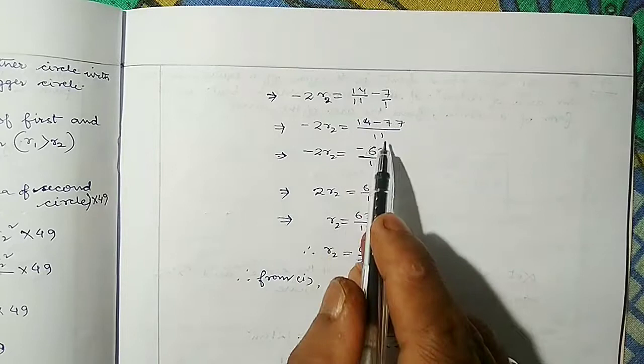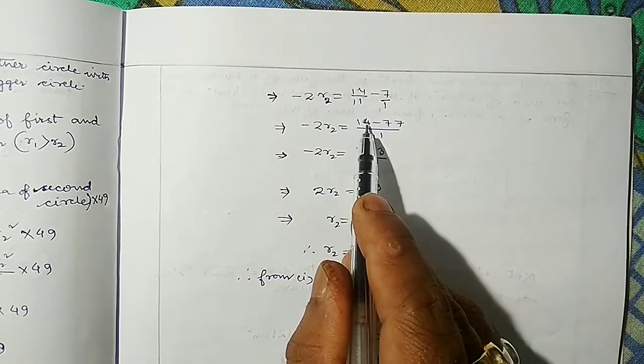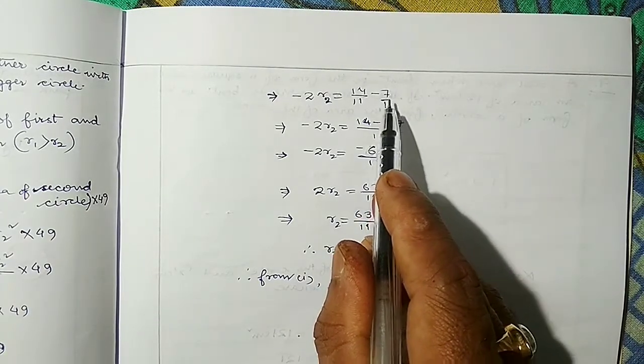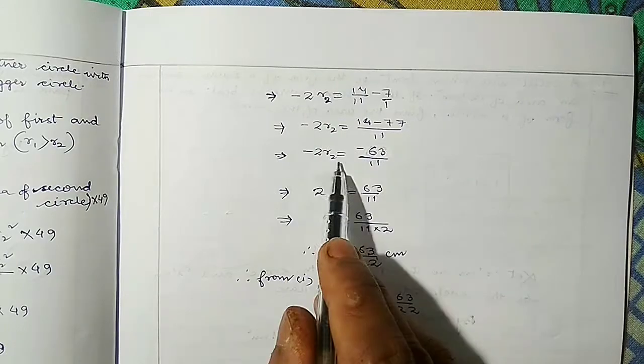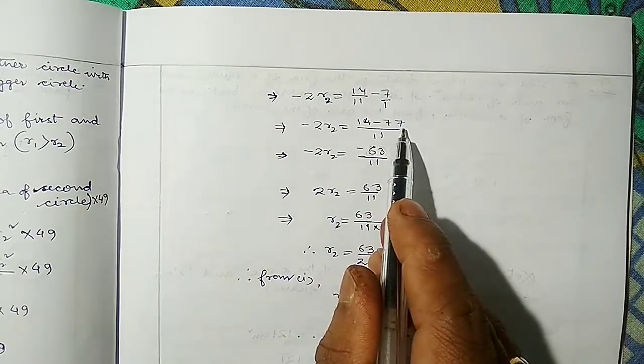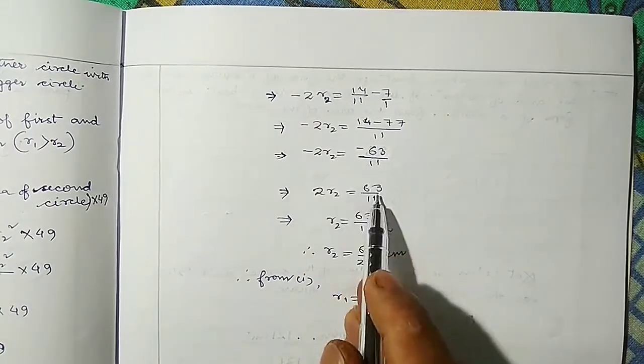LCM of 11 and 1 is 11. So 11 divided by 11 is 1, 1 into 14 is 14, minus 11 divided by 1 is 11, 11 into 7 is 77. So minus 2r2 equals 14 minus 77, which is minus 63 by 11. So 2r2 equals 63 by 11.